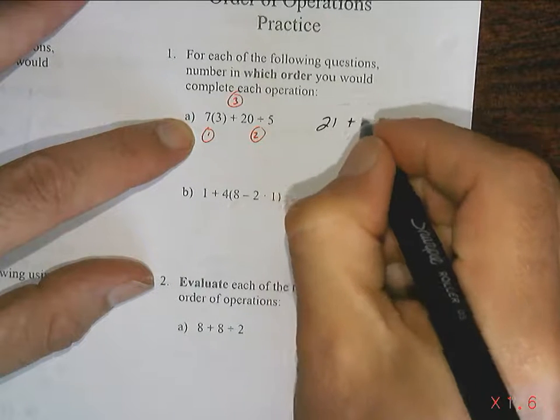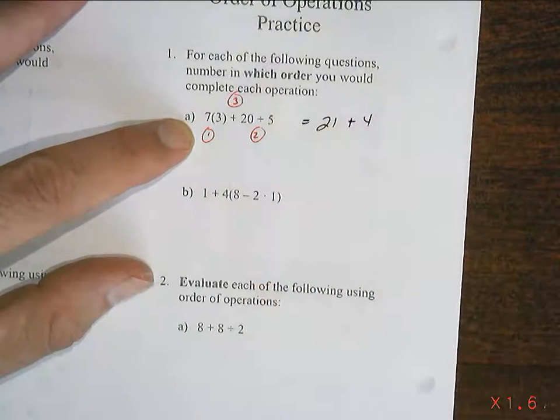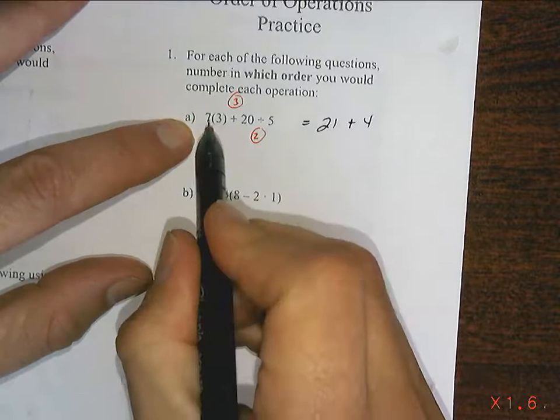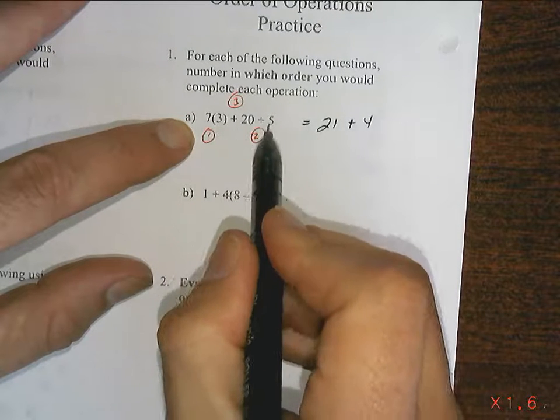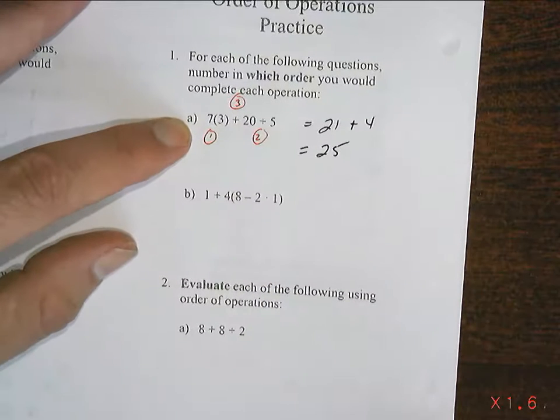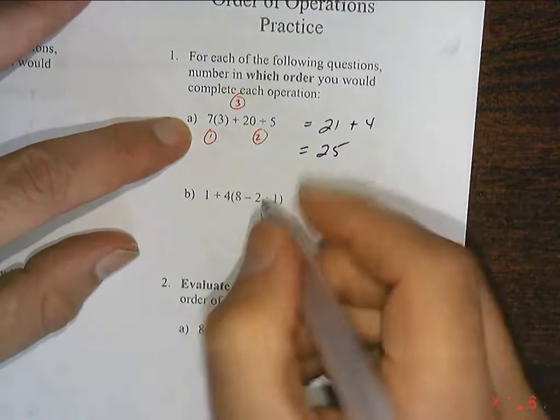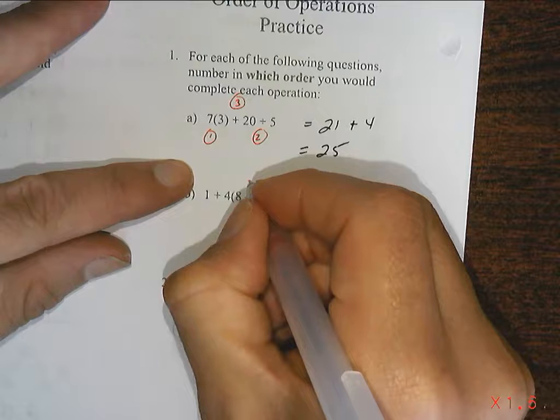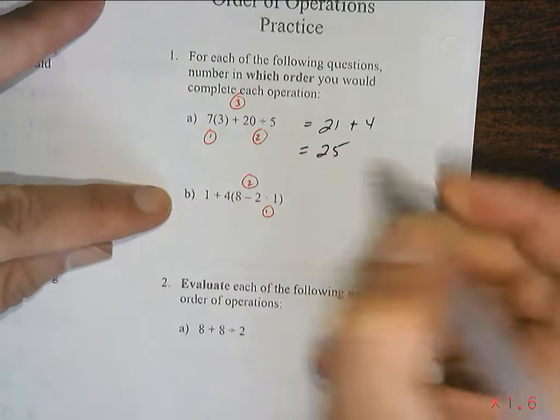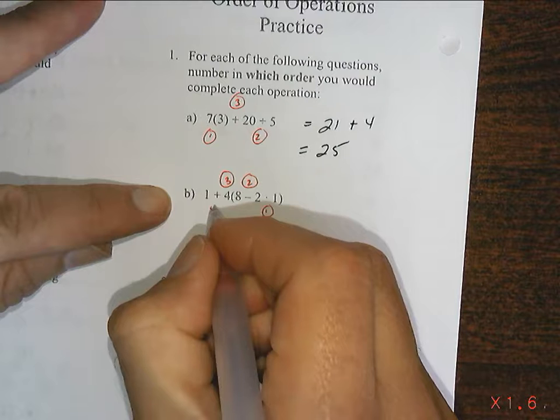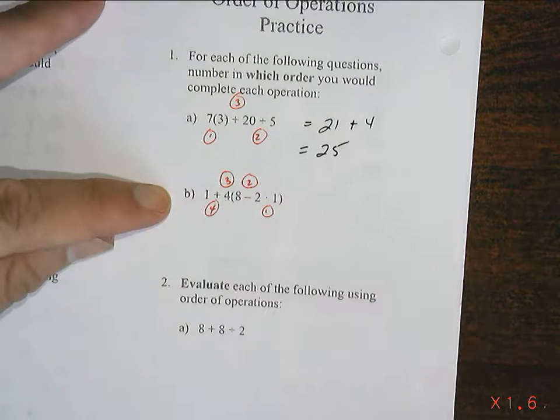21 plus 4. See how I did that? Did 2 at once. So 7 times 3 is 21. 20 divided by 5 is 4. My final answer is 25. That's coolio. Next, the multiplication inside the brackets comes first. Then I'm going to do the subtraction inside the brackets. Then I'm going to do the multiplication of the 4 with what's inside the brackets. And finally, I'm going to do the addition.